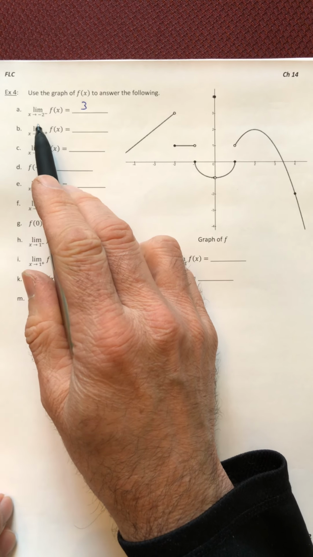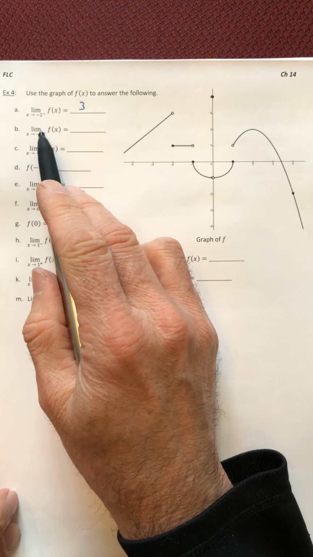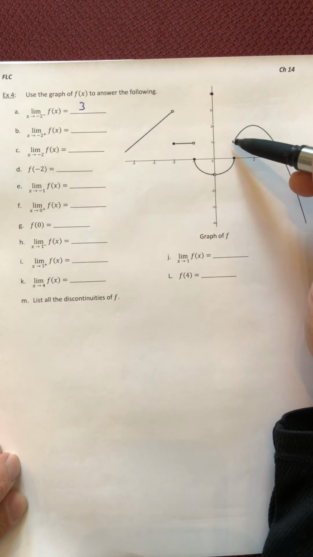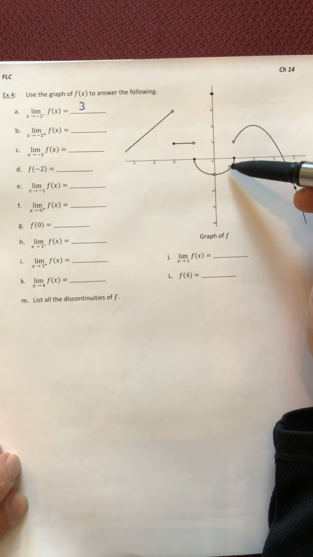Now part B wants to know what it is when you approach -2 from the right. So you're going to approach it from the right. So you kind of trace over, and if you have to jump across, skip over stuff, do it. You don't stop tracing until you get to that x value. So some people, they trace and they go, what do I do? We'll just hop down and keep going. Don't stop until you get to x equals -2. And once you get there, then look at what y value you are approaching. So you're approaching 1. So that's your answer.